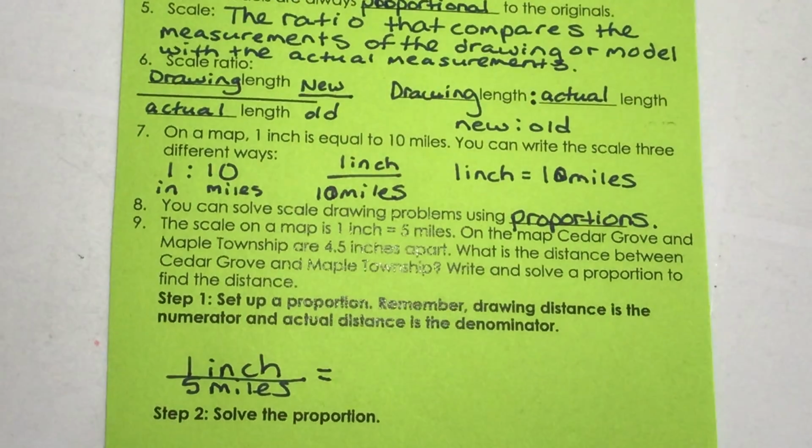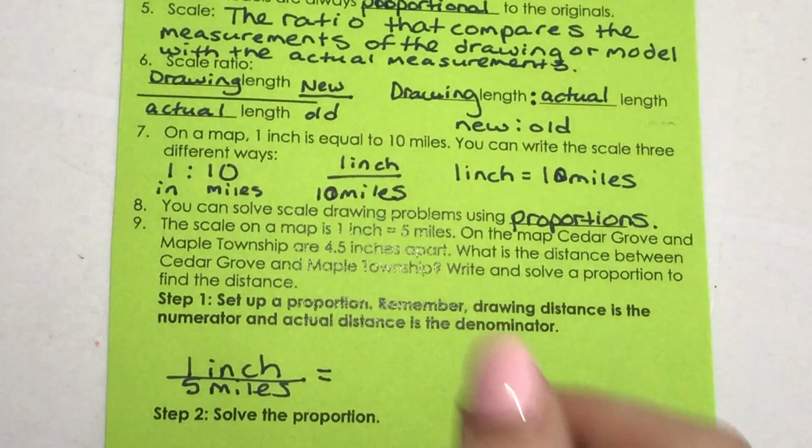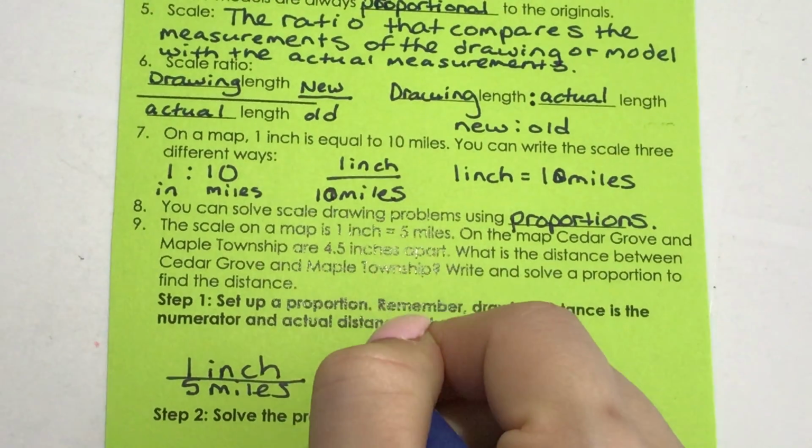What did it tell us? It says on the map, Cedar Grove and Maple Township are what? 4.5 inches.